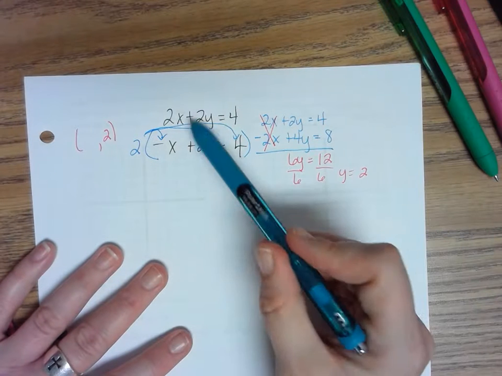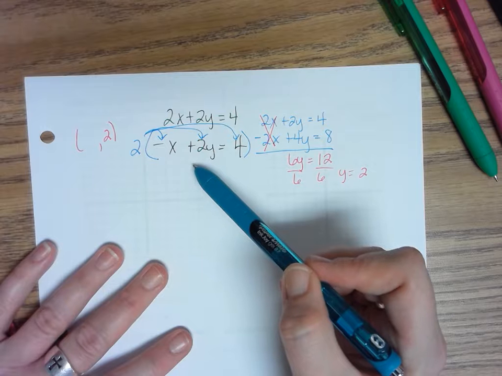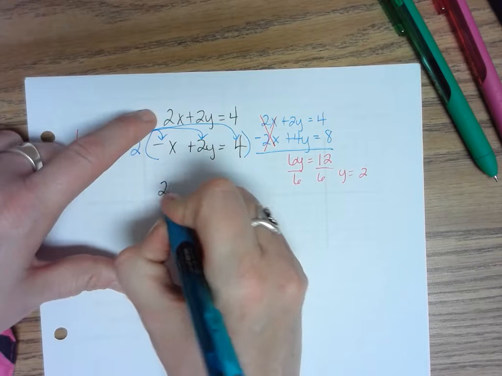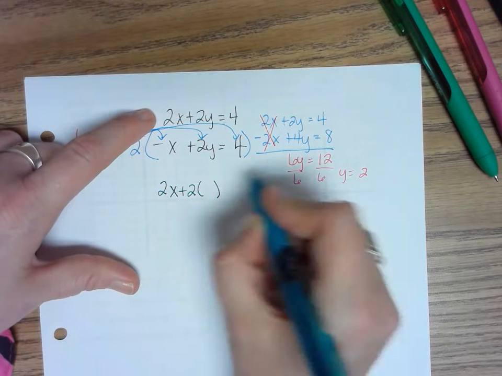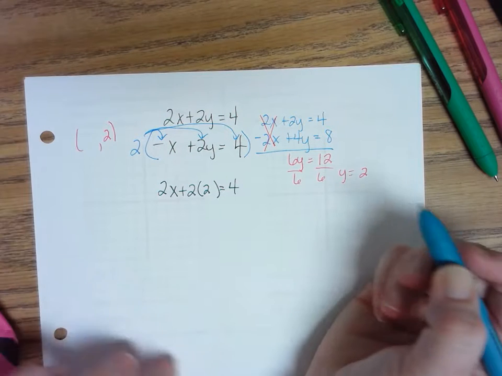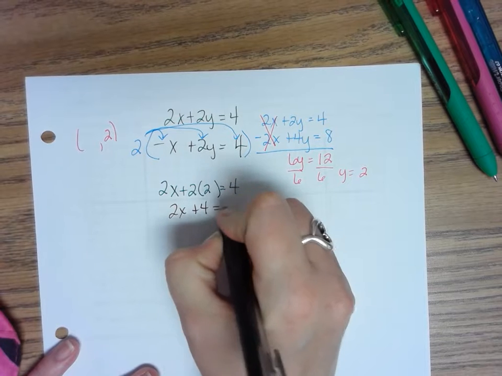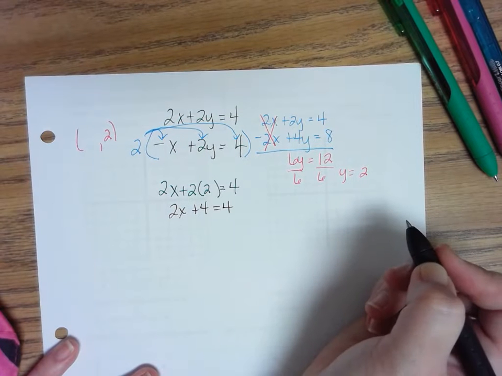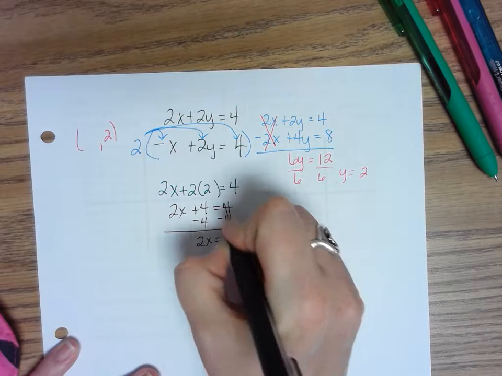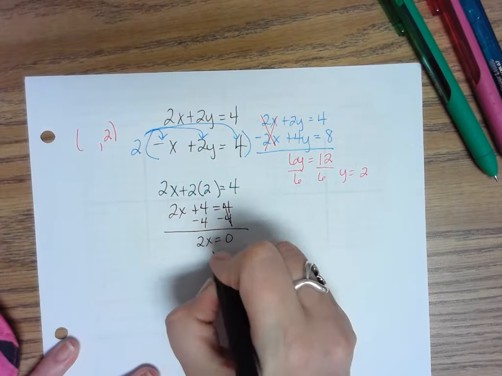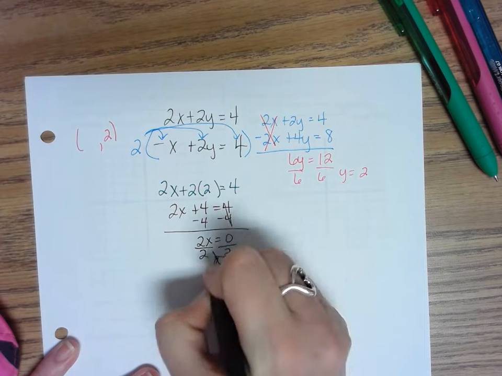Alright, I can pick either of the originals. It is totally up to you. I'm going to go with the first one. So I'm going to say 2 and an x plus 2y is 2. Okay, 2 times 2 is 4. I'm going to get rid of this 4. So I get 0. Divide by 2. So x equals nothing.